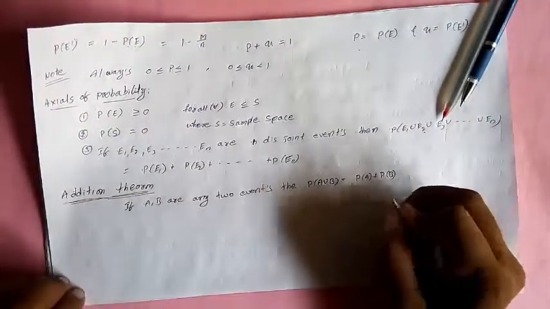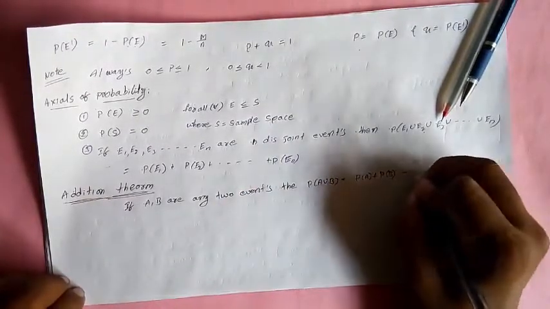Next, this is not complete. This formula is not completed. P of A intersection B.